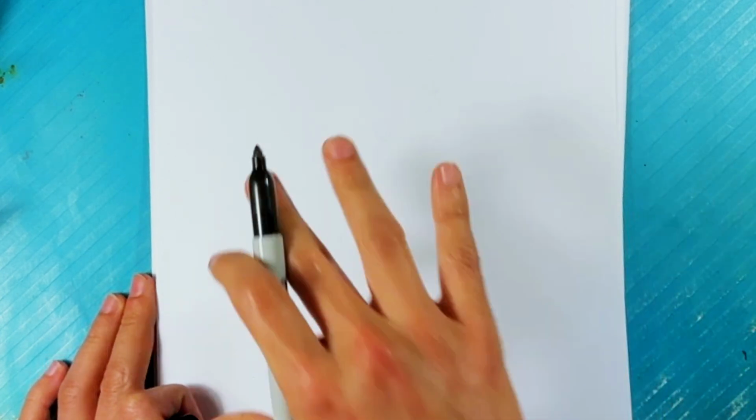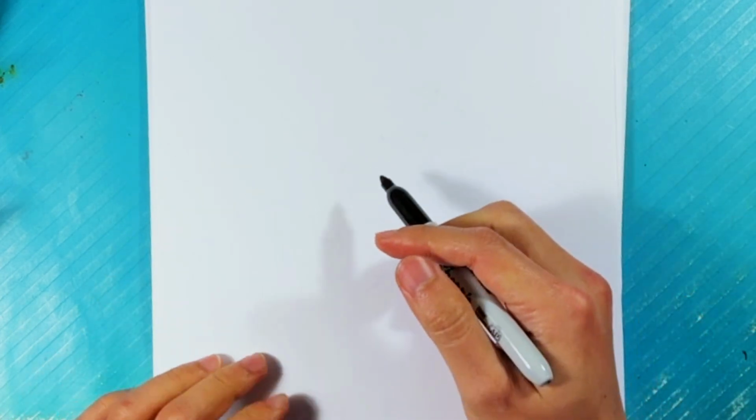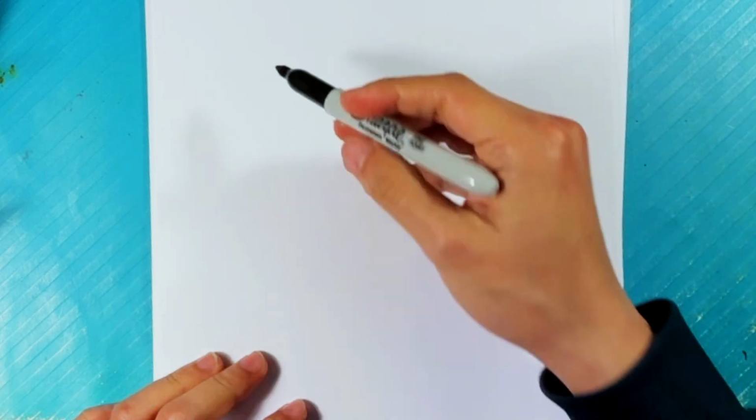Hey, how's it going? We're going to draw merging a mixture between Snoopy and Skibidi Toilet. So, let's get started. First thing I'm going to do is start with Snoopy's head.